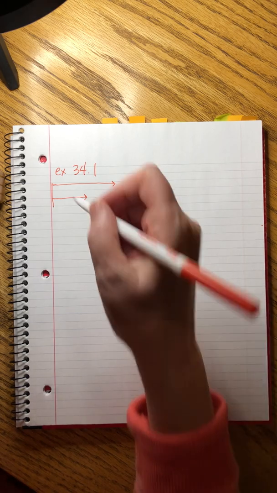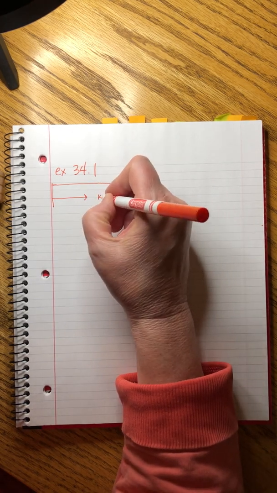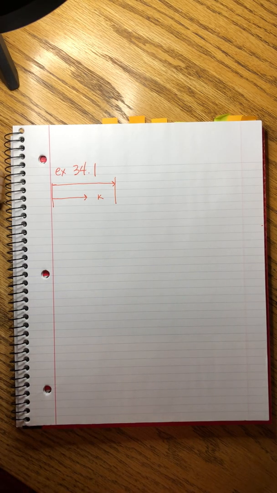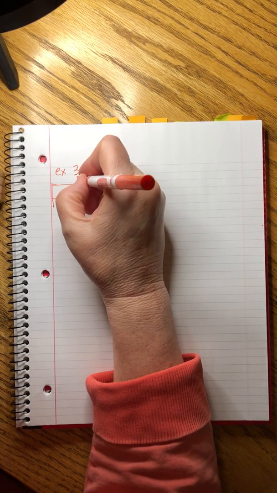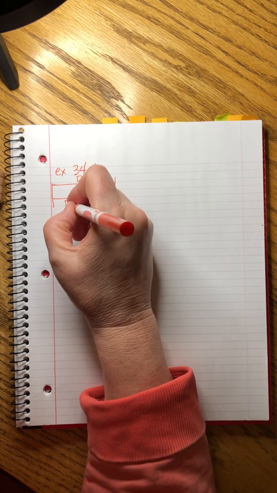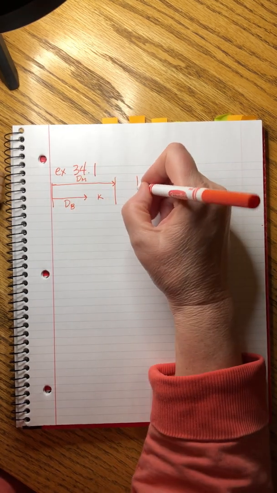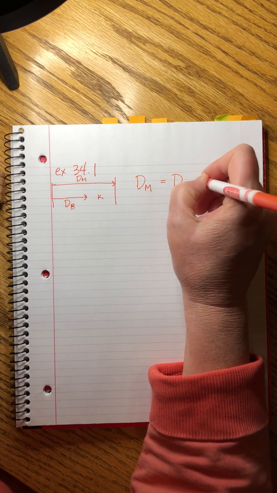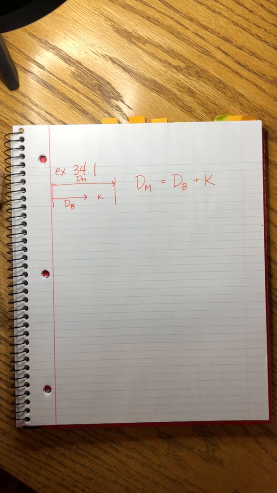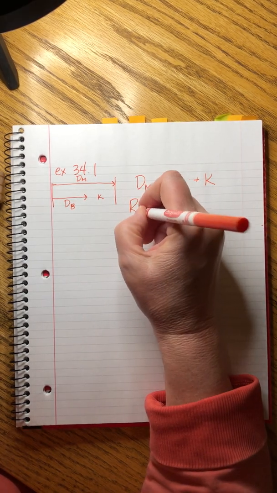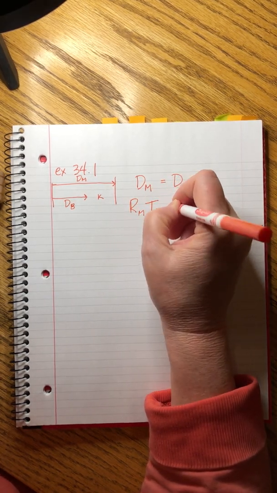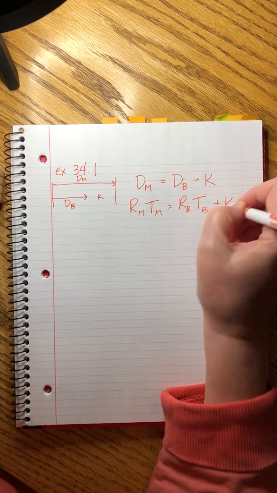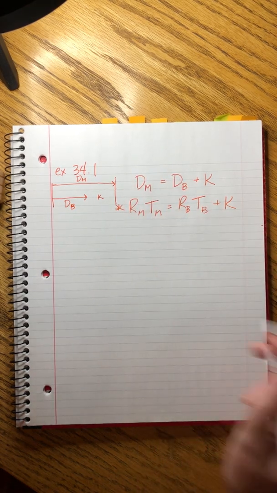All right. And then Beauregard didn't catch all the way up to Millicent. There was still a gap in between them at a certain point. So this is the distance of Millicent, and this is the distance of Beauregard. So the distance of Millicent equals the distance of Beauregard plus that gap that we're calling K. Now I can do my RM TM equals RB TB plus K. That's going to work as a base equation.